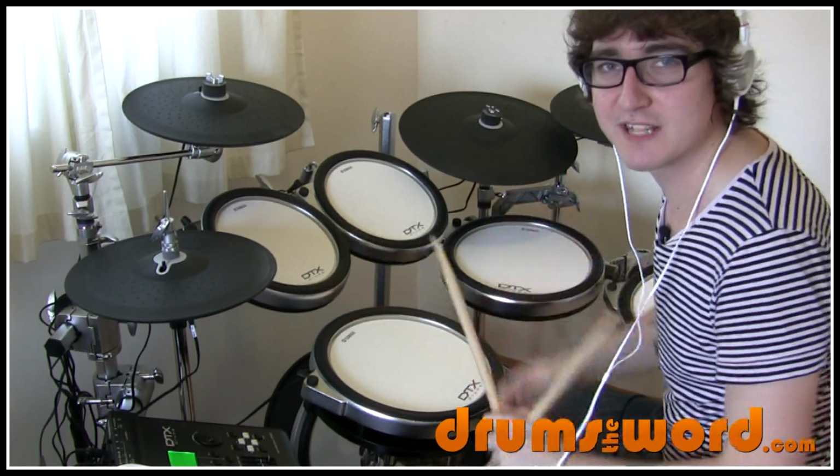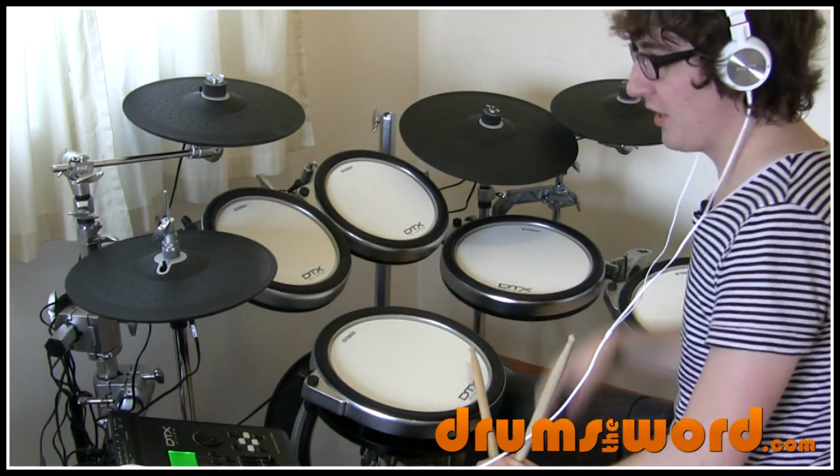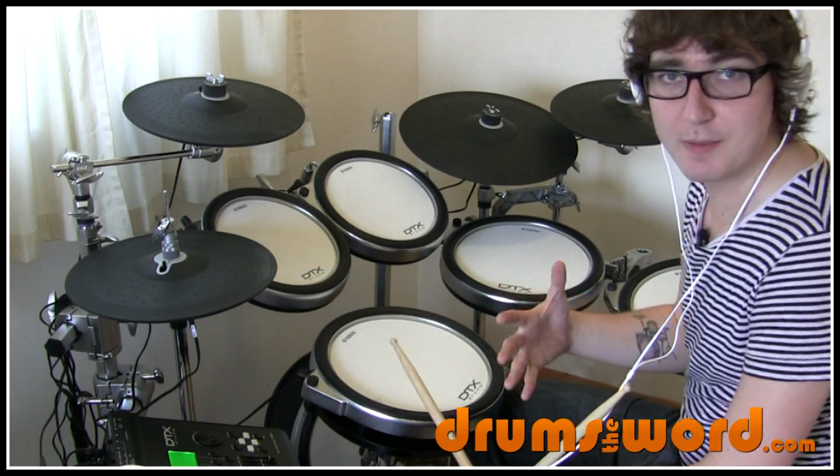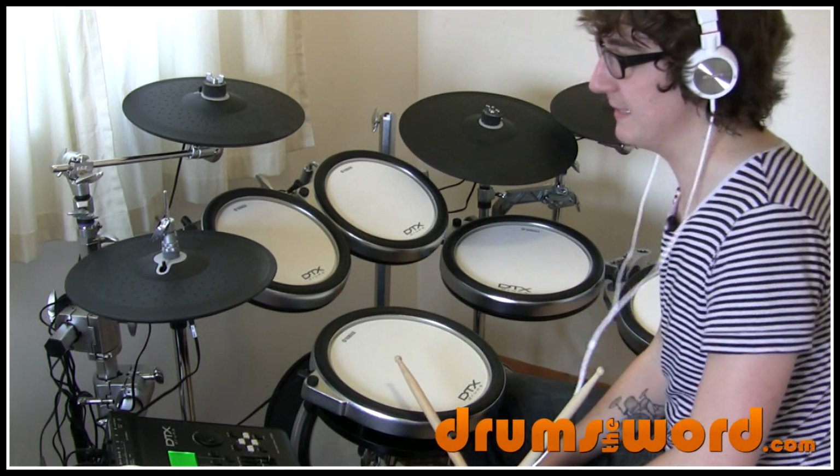Something like that. It makes more sense when you speed it up. So those are notes that he plays. You just got to get the timing correct with the way Neil plays it.